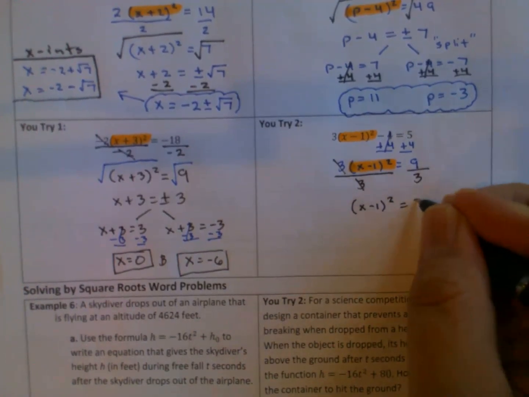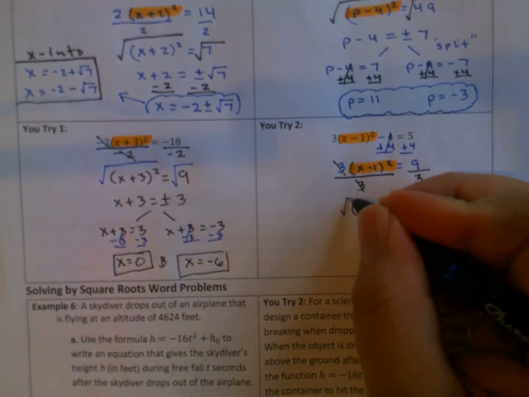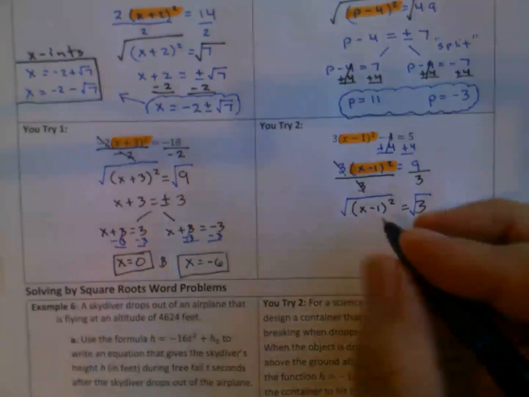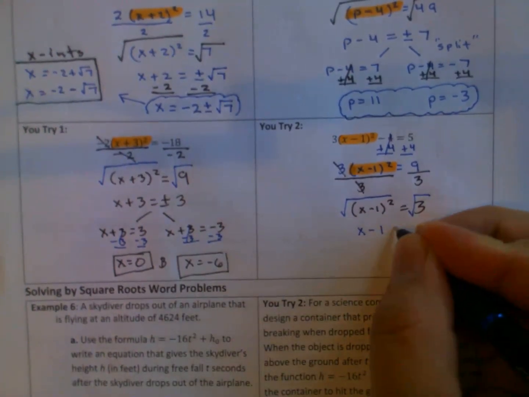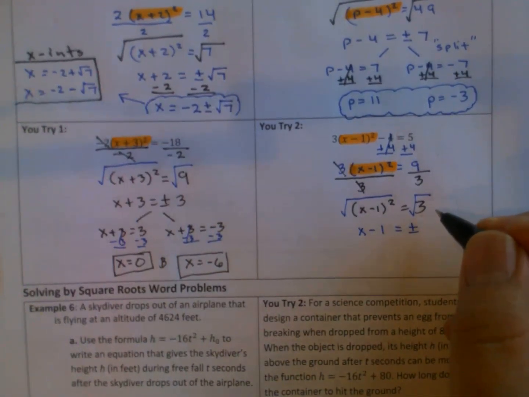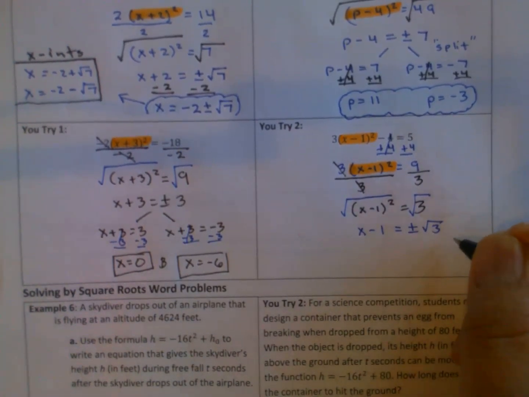9 divided by 3 is 3. And so we are now officially ready for the square root again. Never bring it in too early. So we're left with x minus 1 is equal to plus or minus. And now, can we take the square root of 3? Not at all. Then leave it inside the radical. This is one of the only times you leave it in there.